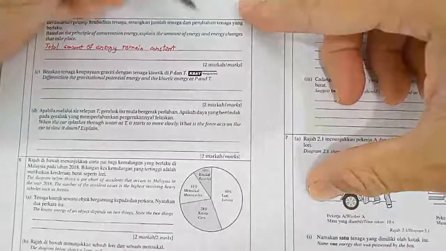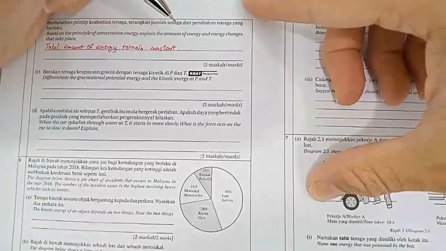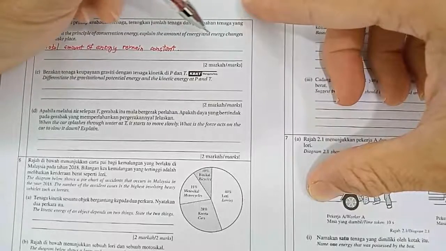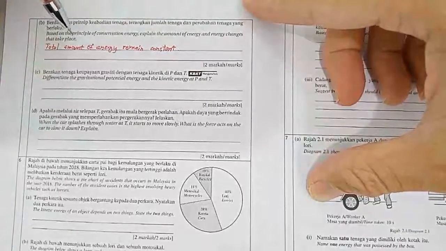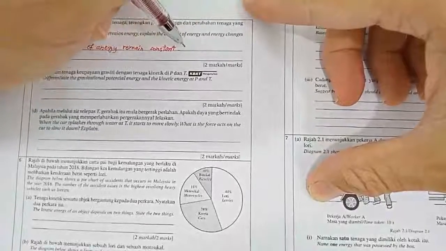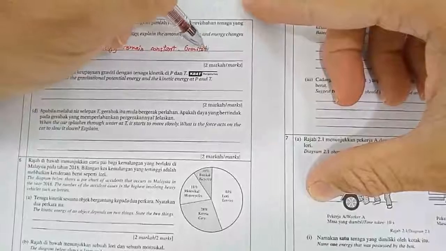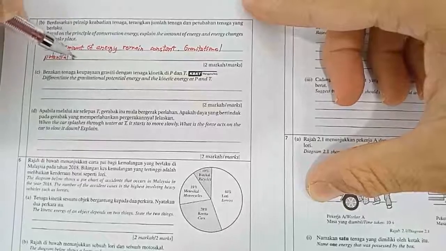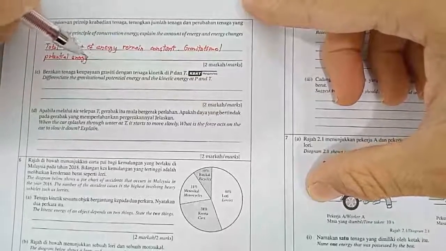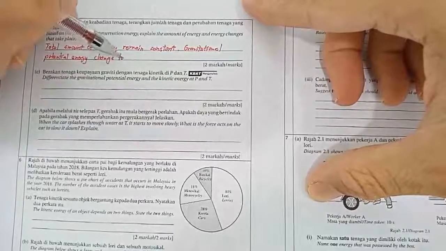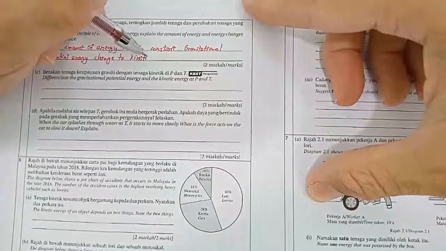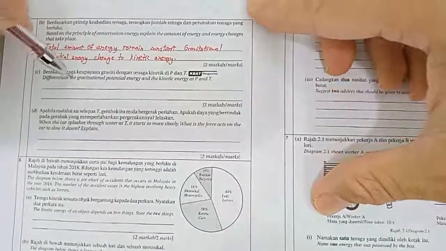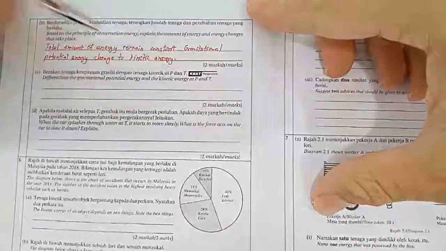And the energy change is gravitational potential energy changes to kinetic energy.